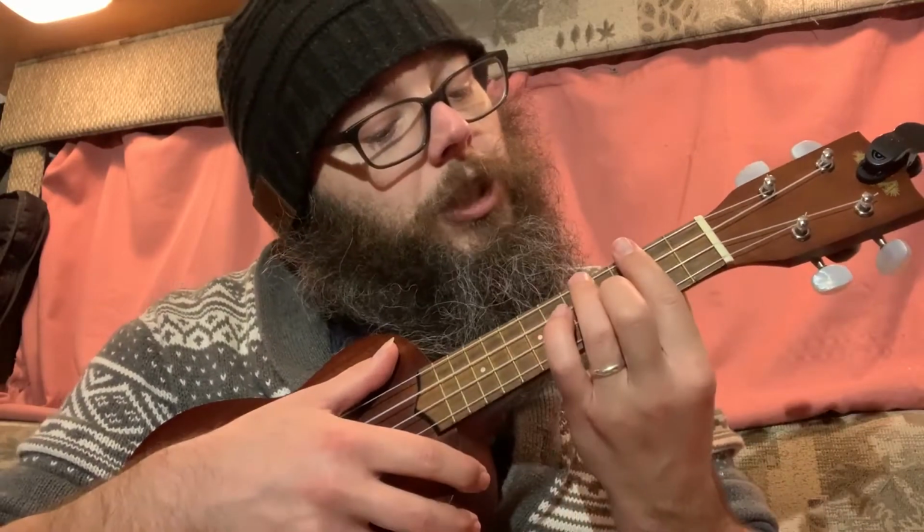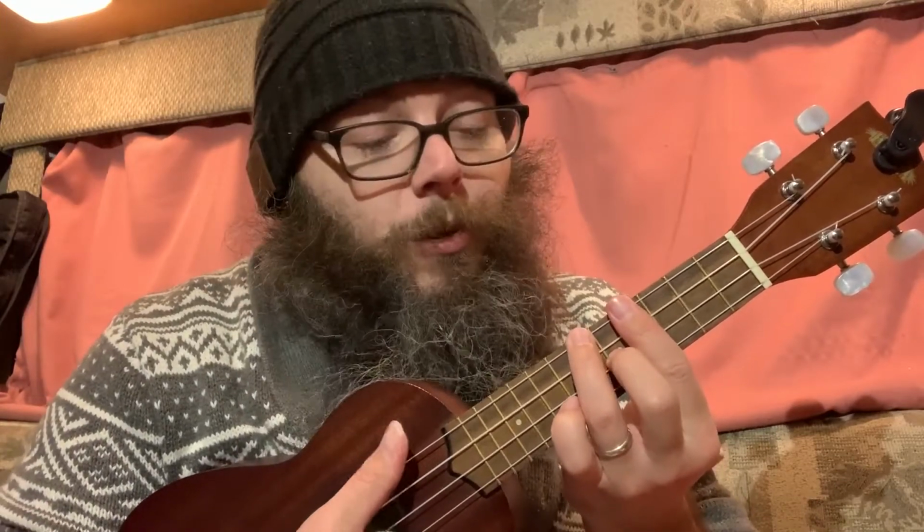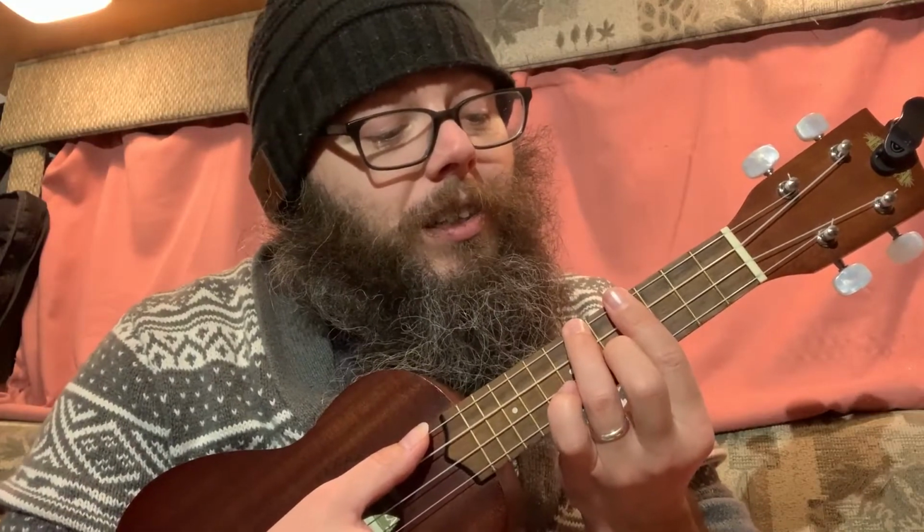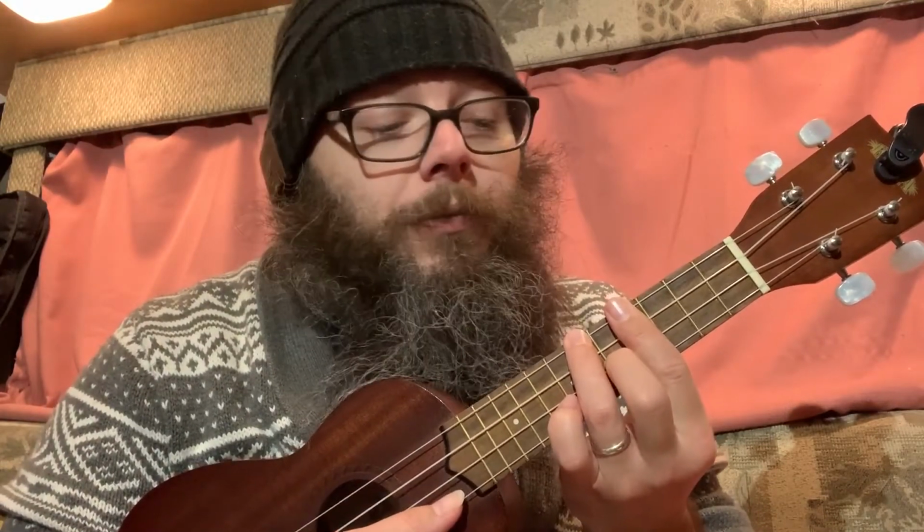Another shape that I can play is right here. And this is actually the same shape as that G chord that we looked at down here. And if I move it up 2 frets, I get an A chord. So from G to A, my fret numbers are 6, 4, 5, 4.